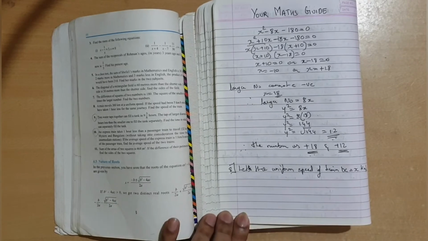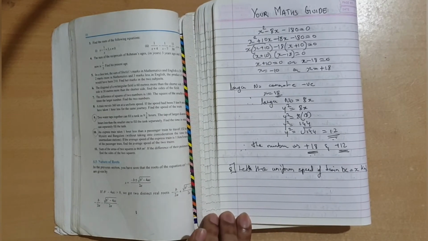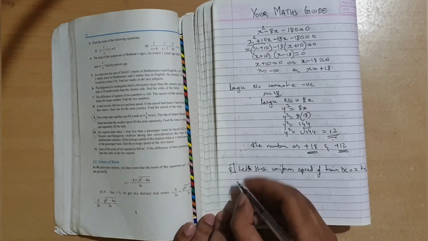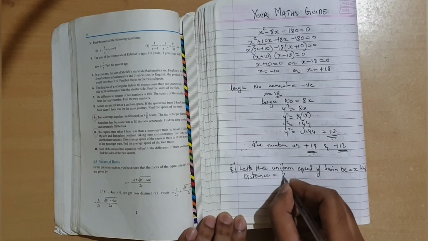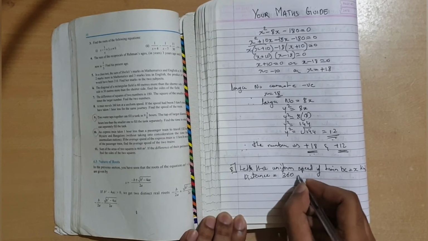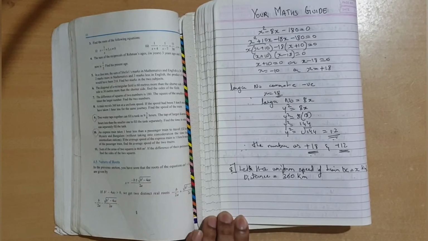Okay. Then what is the distance they have given? 360 kilometers. Distance is equal to 360 kilometers.